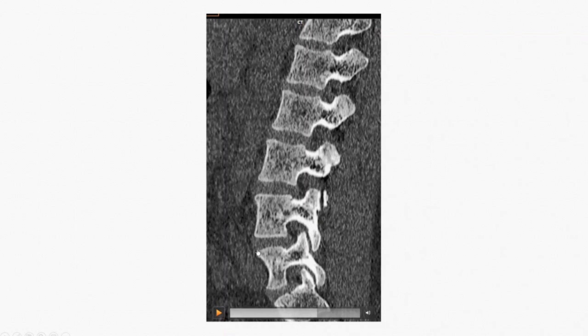And once this moves forward and this one stays fixed, the disc space, or the intervertebral disc, will move backward and cause compression on the cauda equina and the nerve roots here. Let's continue.